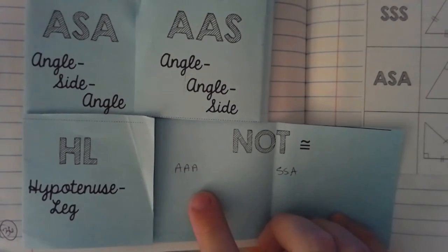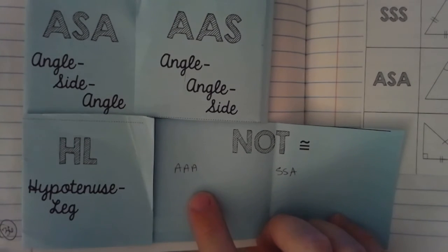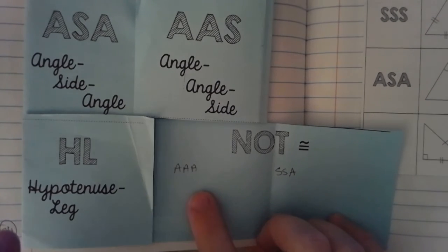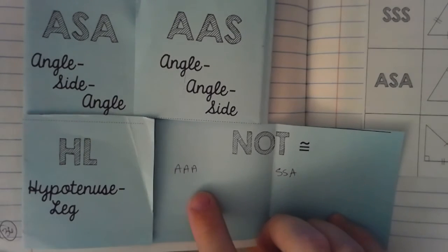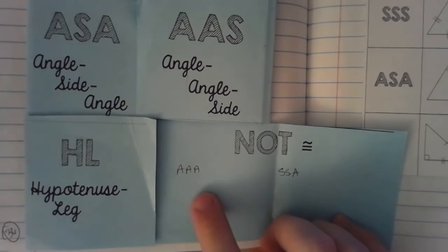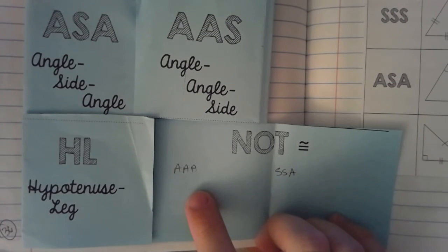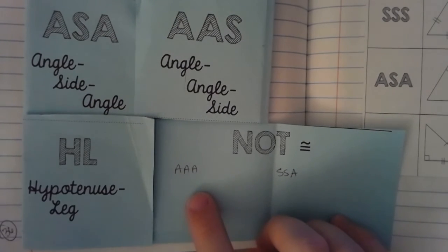So the reason why angle, angle, angle can't work for us. If you think back to when we talked about equilateral and equiangular triangles, an equilateral triangle was a triangle in which all the sides were equal. An equiangular triangle was a triangle in which all the angles were equal. Now, with an equiangular triangle, and also keep in mind the triangle sum theorem, we learned that the only option for the angle measures in an equiangular triangle was 60, 60, 60. That was the only option we could have.